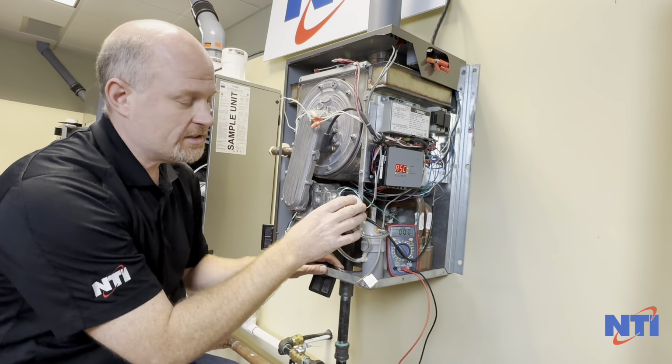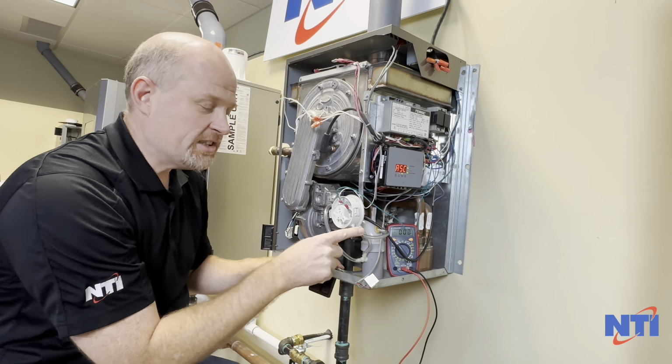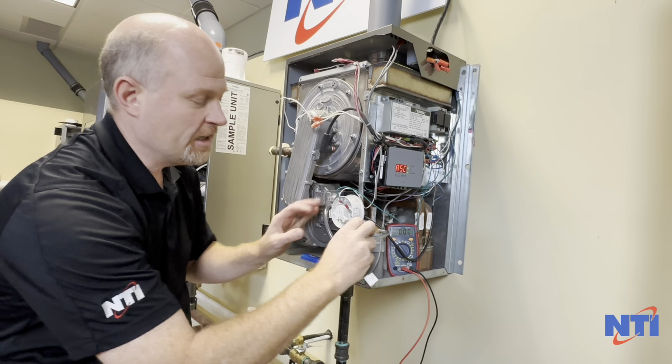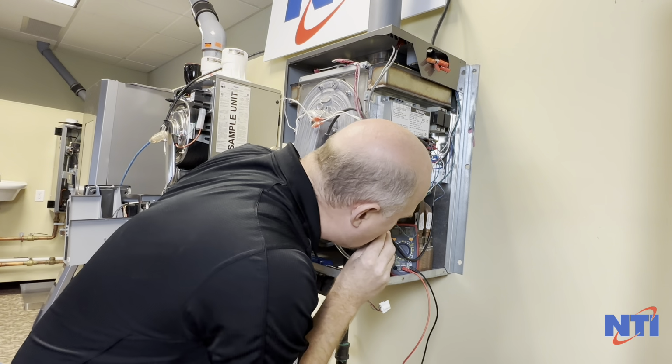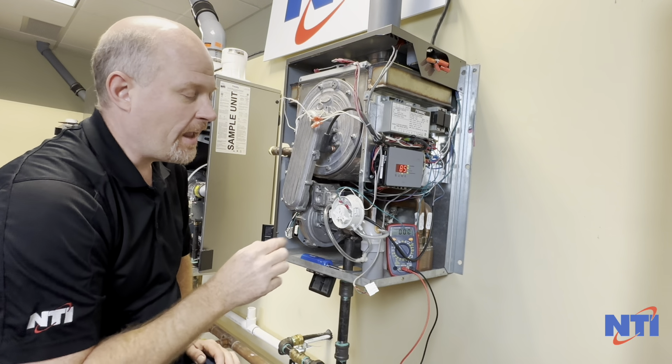Another common cause of an ASC error code is just water builds up in these tubes here. So inspect the tubing, make sure there's no water. You can even take them off, blow through them individually to clear out any water that may have gotten stuck there.